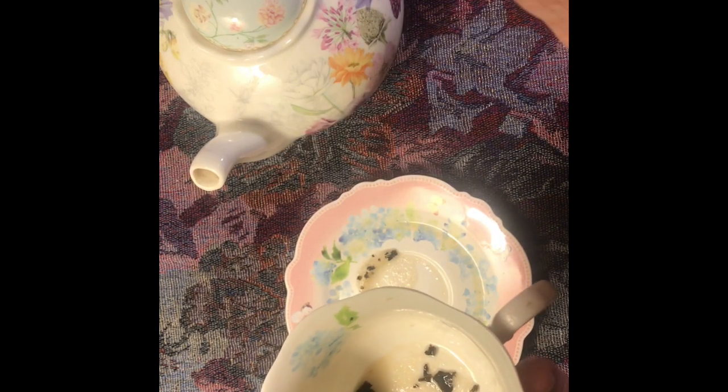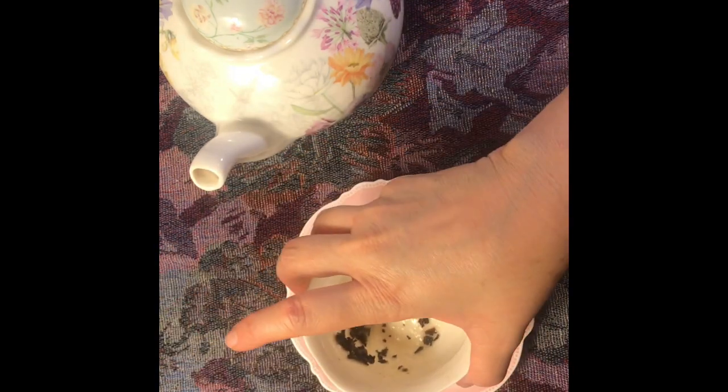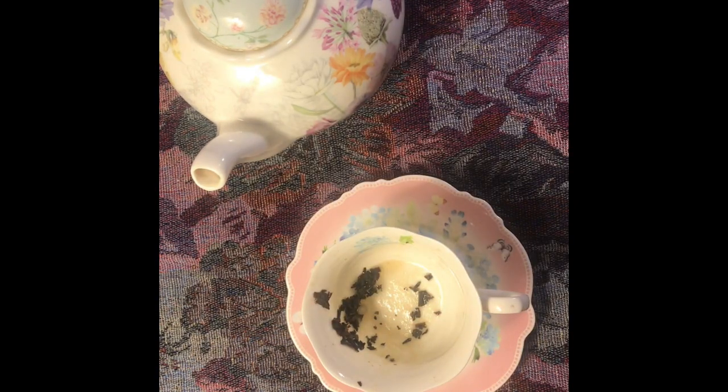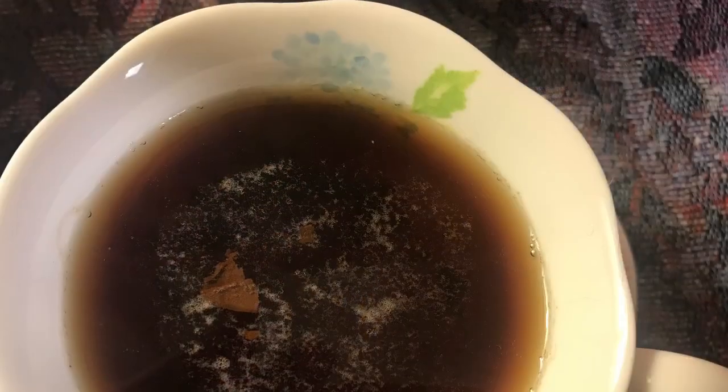So let's pause here. So that's one straight up legit reading for someone that consented to allow me to read their cup after they drank it.